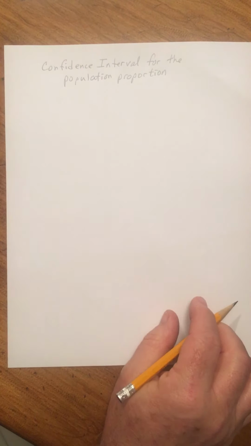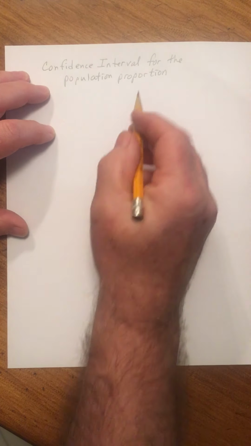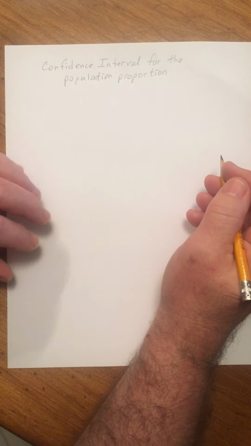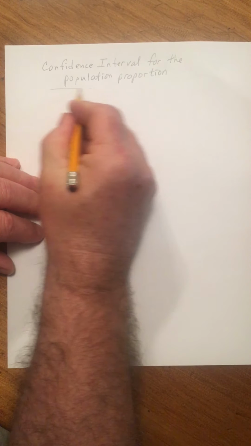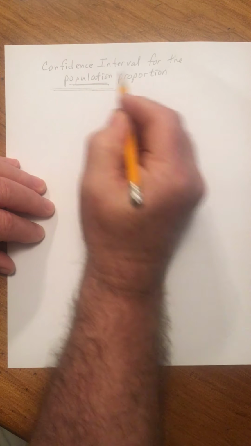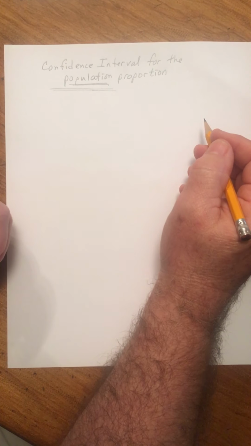Our next task is to do a computation, which is a confidence interval for the population proportion. And what that means is this. In principle, what we have is a population of success-fail. That is to say, this is a binomial setting.